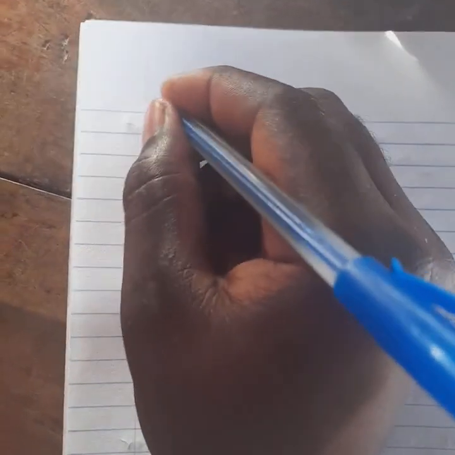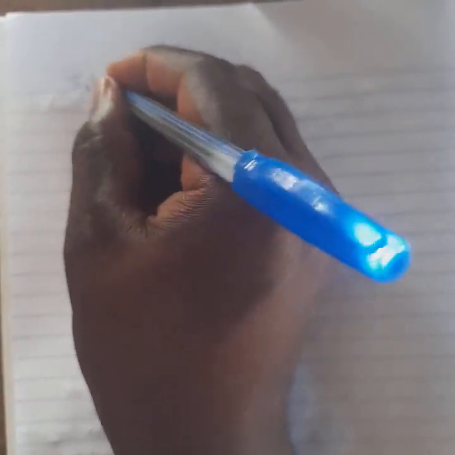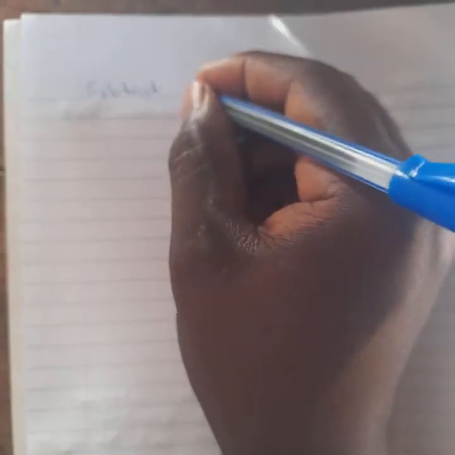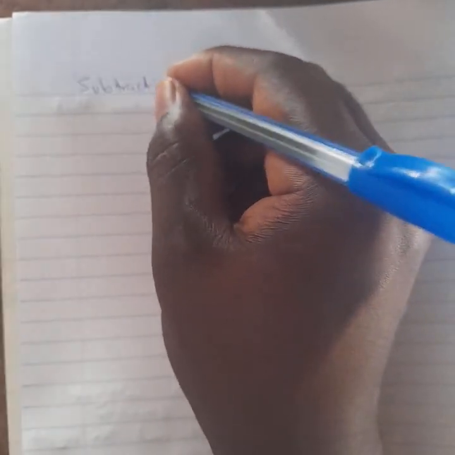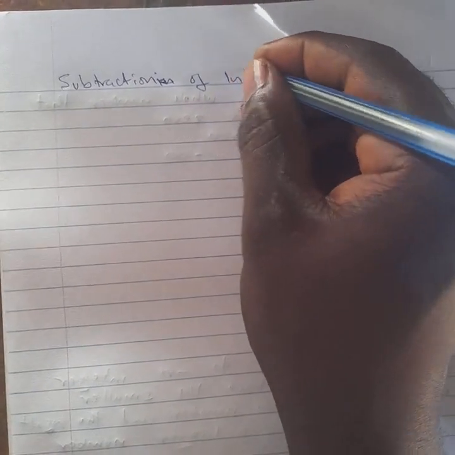So we are going to look at subtraction of integers.